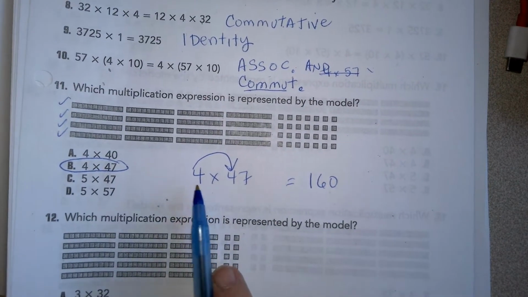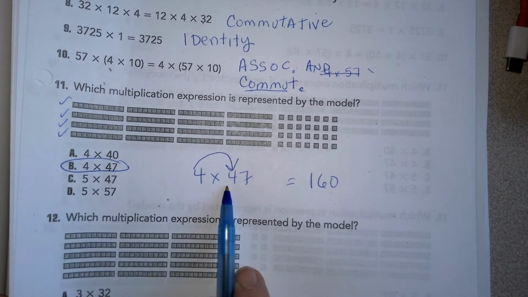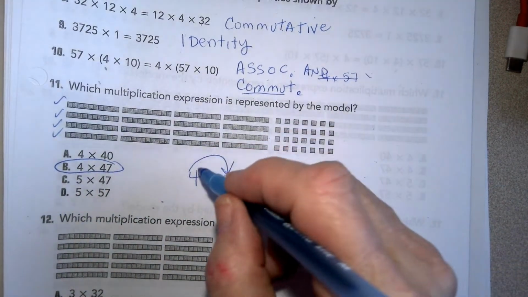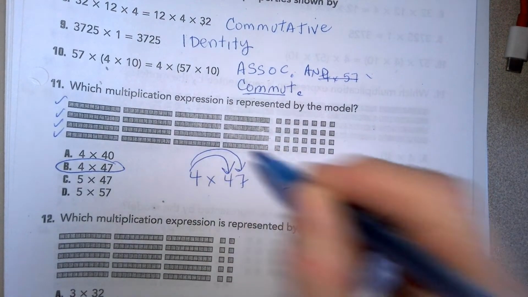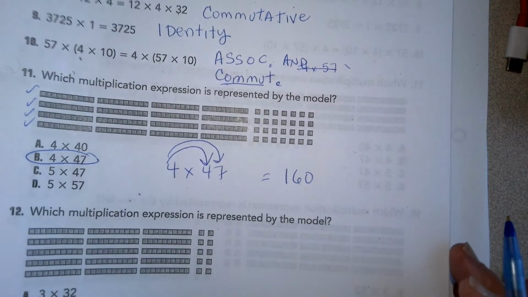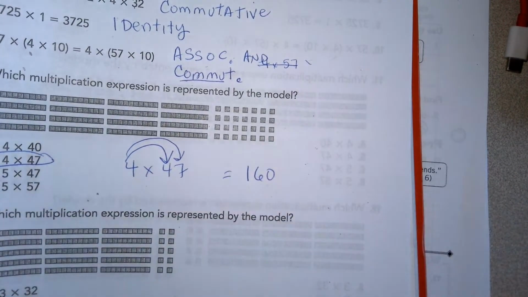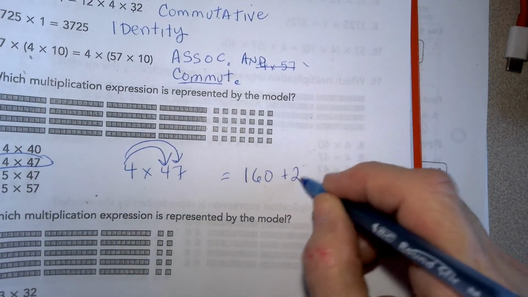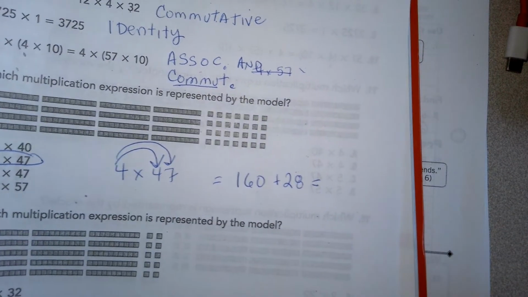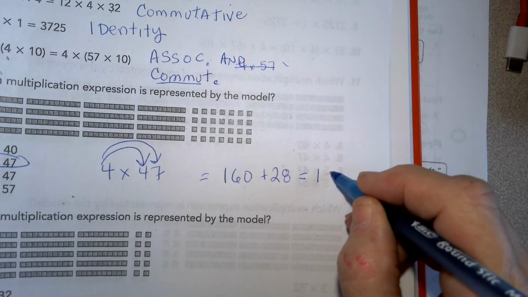Yes, it is. Because 4 times 4 is 16, but it's in the 10 spot, so we have to add a 0. And then we're going to go 4 times 7. Look on your multiplication table. 28. And that's 188.